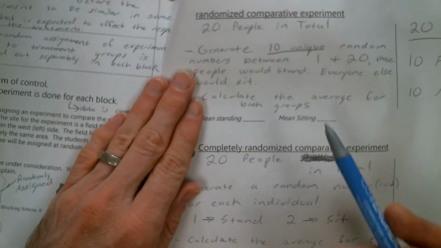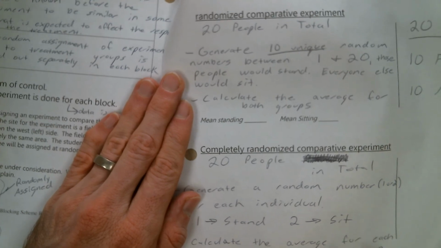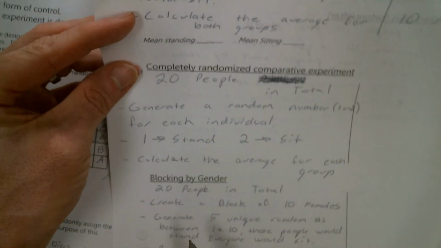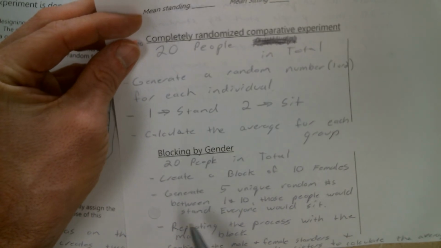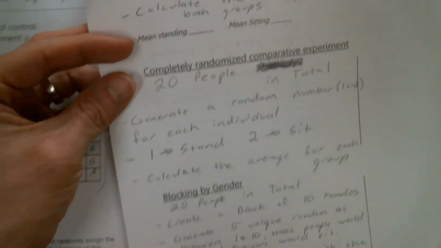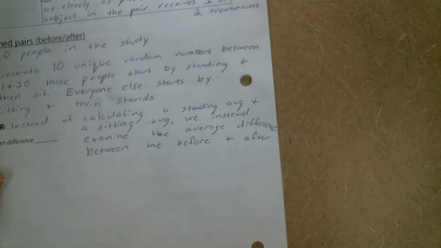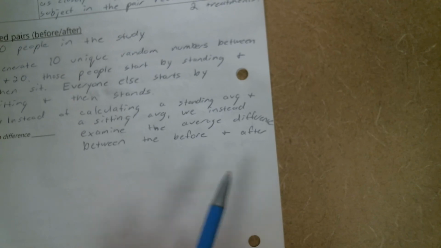So we look at the mean difference when we're doing a matched pairs experiment versus looking at the individual groups like we did for these three right here. These three we're all looking at mean standing, mean sitting. This one, we did block by male and female, but at the end, we did reduce it back down to mean standing, mean sitting. Whereas this last one, when you're doing the before and after kind of matched pairs setup, instead you're going to look at the mean difference between the before and the after, and see what that change is.